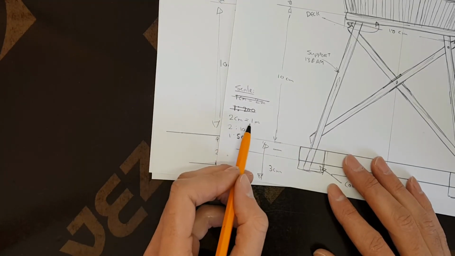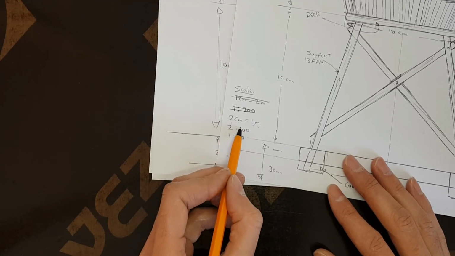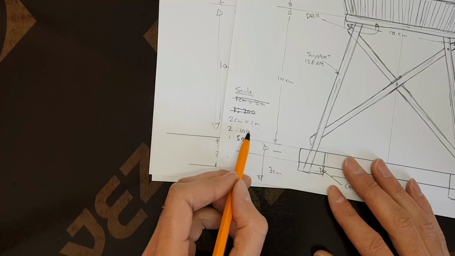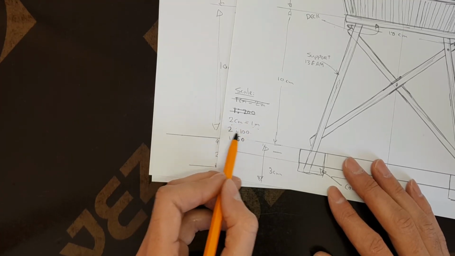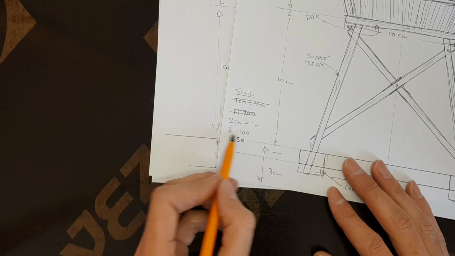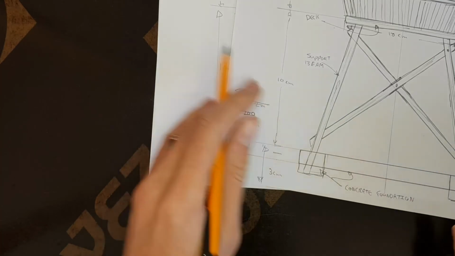And if we get it to the same units, 2 centimeters equals 100 centimeters, because 1 meter is 100 centimeters, but we want the scale to be 1 to something. So we divide it by 2, we get 1 to 50, and that is our scale for the drawing.